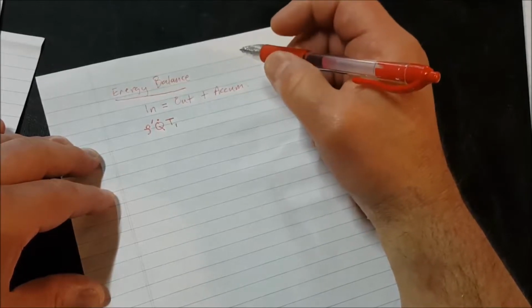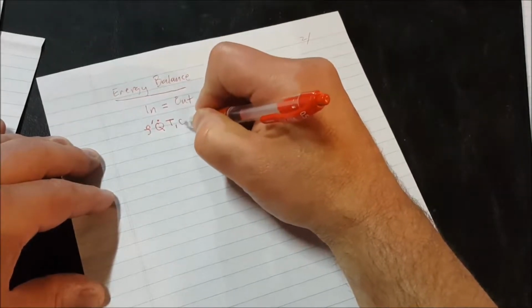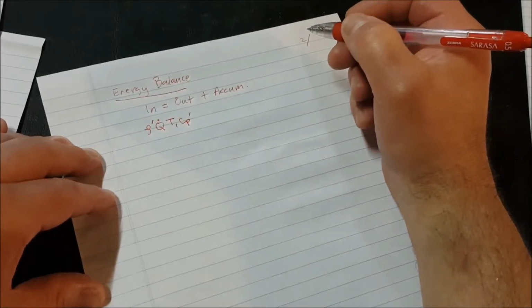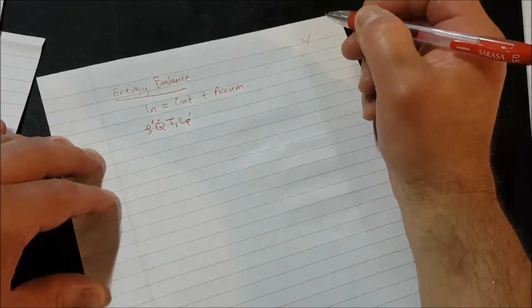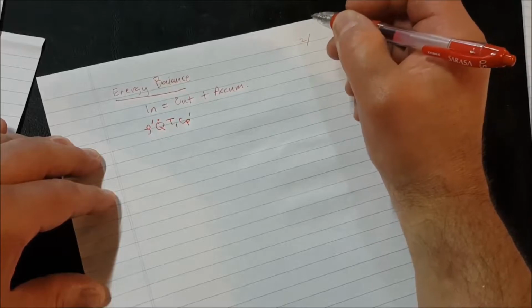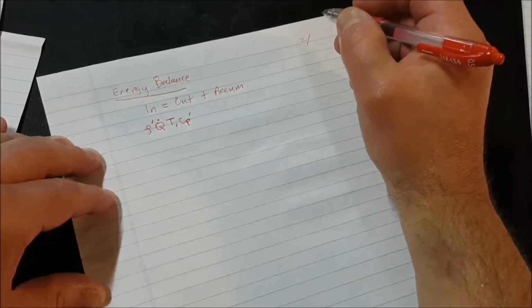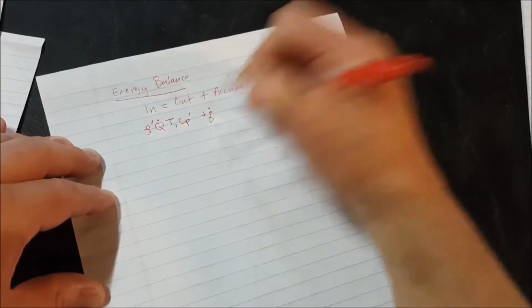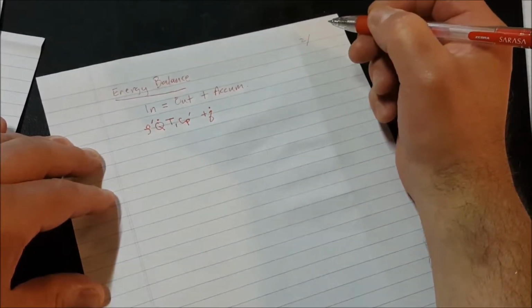And again, the properties rho and CP, they have a prime on them because I'm assuming they're the same throughout the whole system. Okay, so that's my stream 1 in, and then I'm also adding heat in the coil, Q dot.